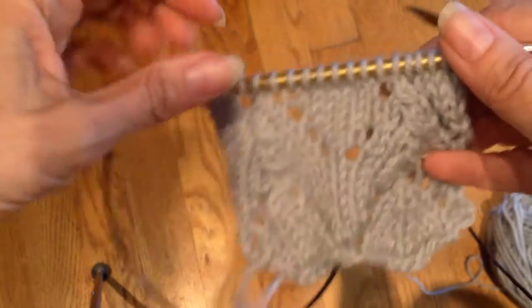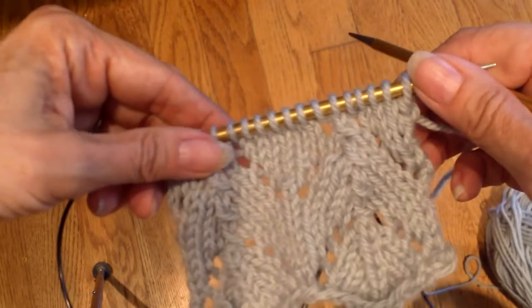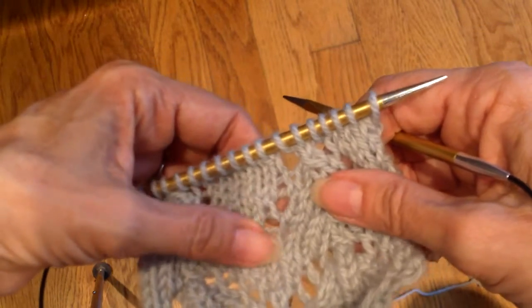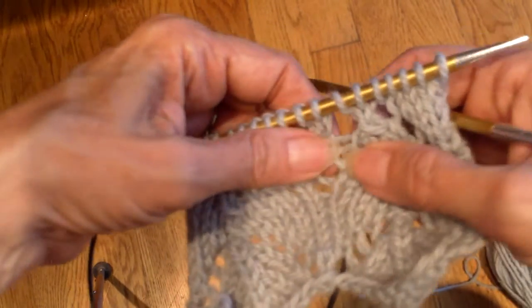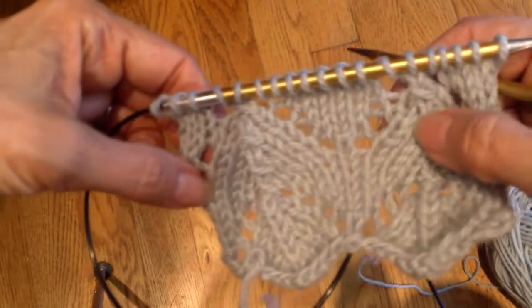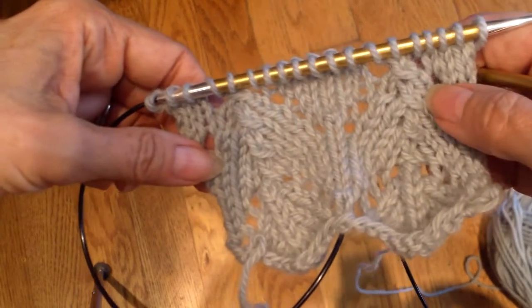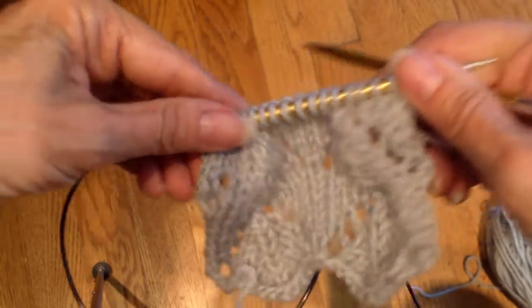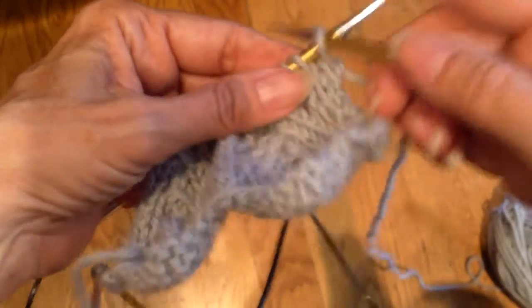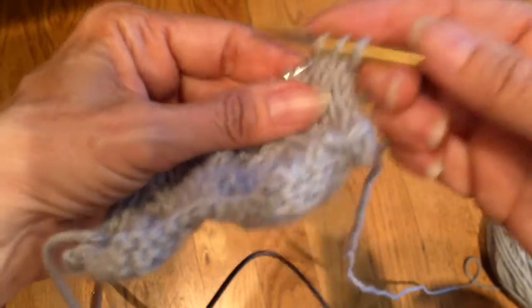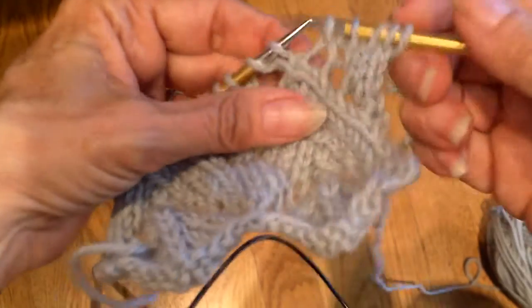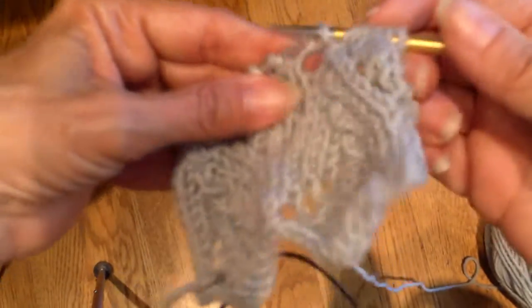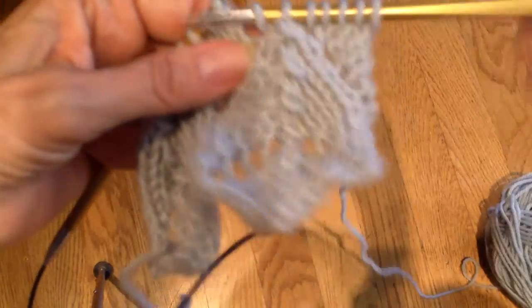That will make it easier to make sure that you don't wind up with a situation like this. Now again, if I'd put in a lifeline, I could rip it out and go to that spot. But I'm not going to do that. I'm going to go and create a yarn over out of a location where there is not a yarn over.